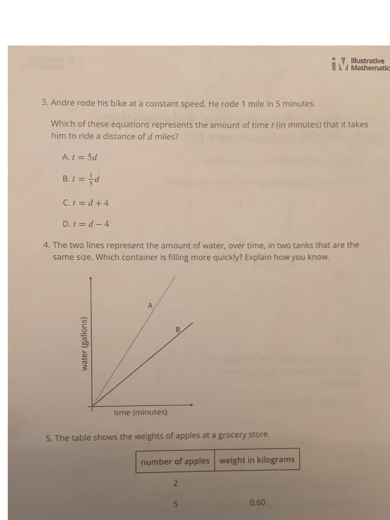For number 3, if you were doing the makeup test, if you took it after the original date, then you're looking at kind of a weird problem. It's a little bit different than what we were doing. In this case, we're looking at miles per minute. Or is it minutes per mile? Minutes per mile. This is why I changed it, because it's confusing.